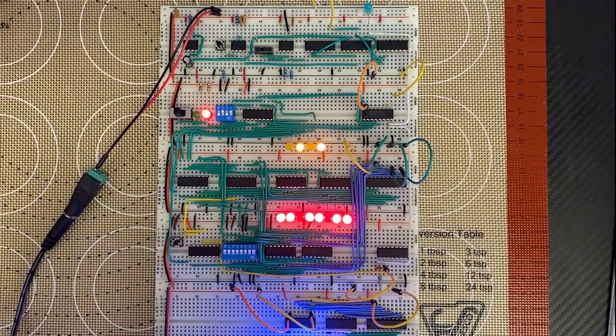In program mode, we will use this push button to connect both of its terminals together, resulting in pulling our write enable pin low and loading from the data on our dip switch to our memory modules.